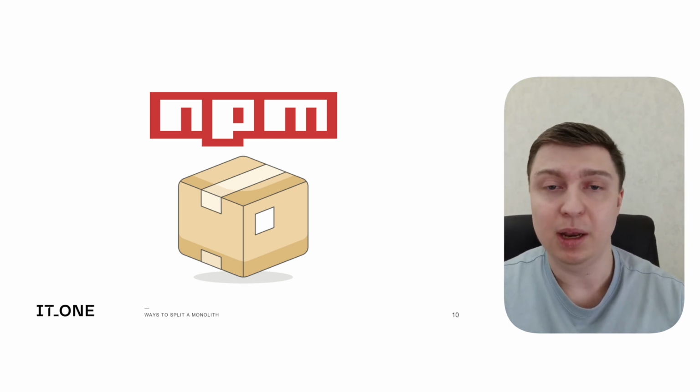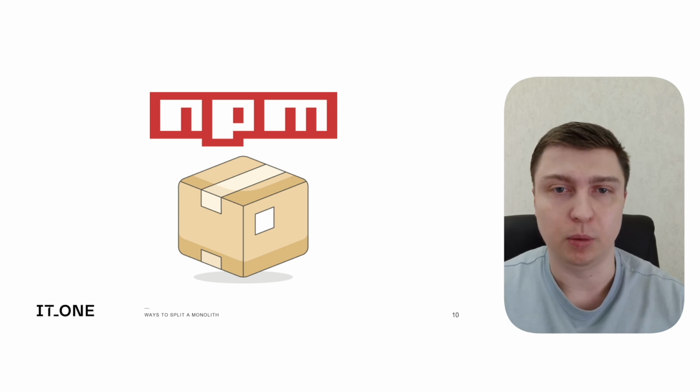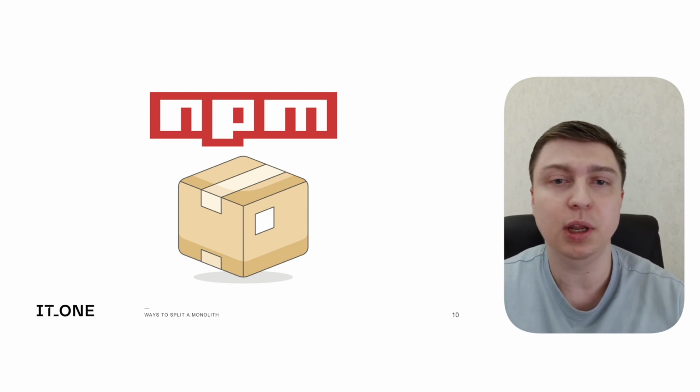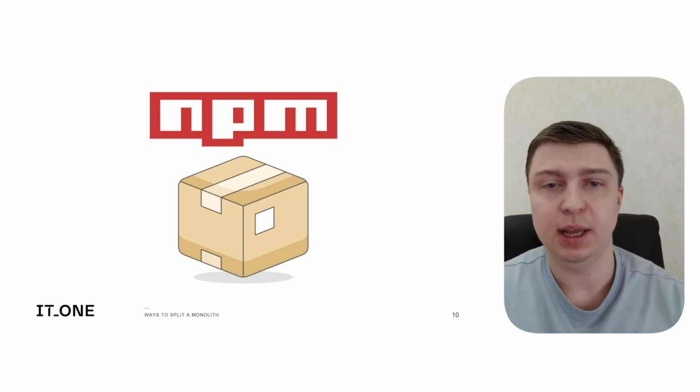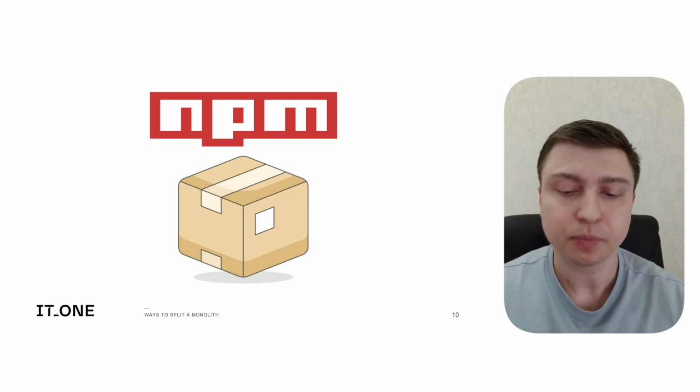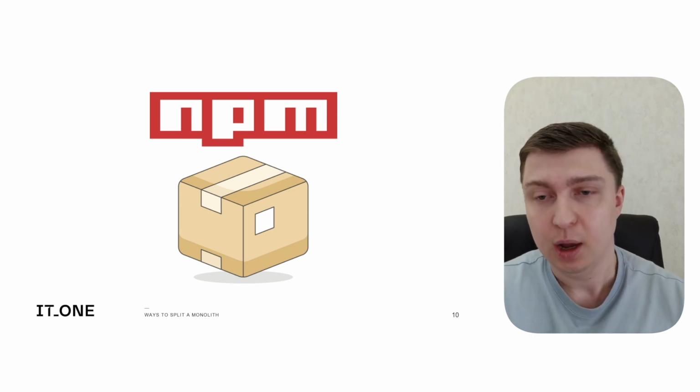But there are very big pros, like ease of implementation, versioning, and pipeline acceleration. You don't need to run tests of every npm package when you deploy the host application.